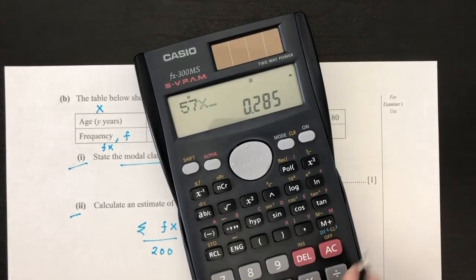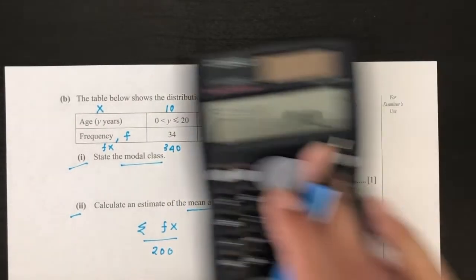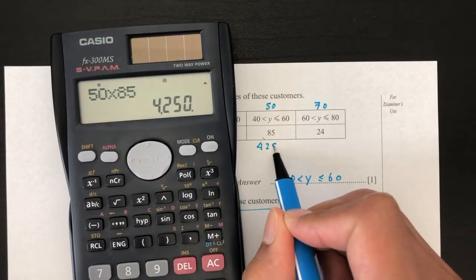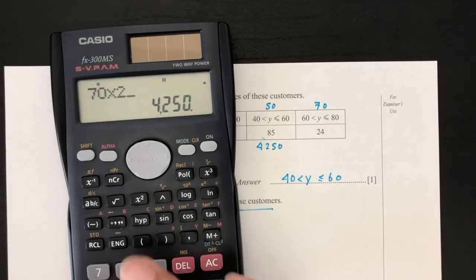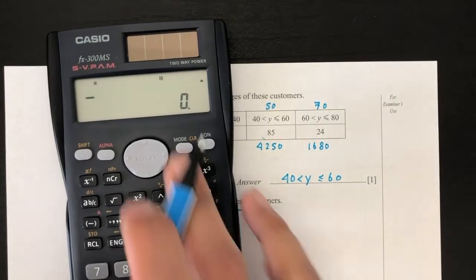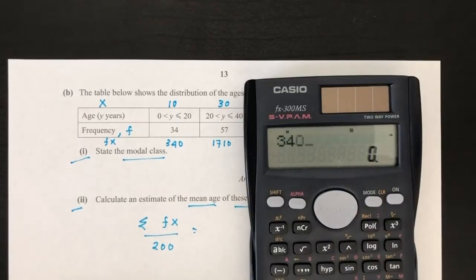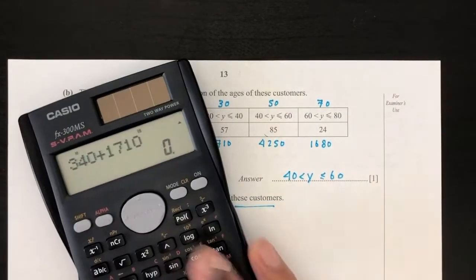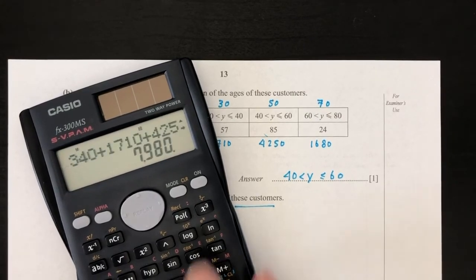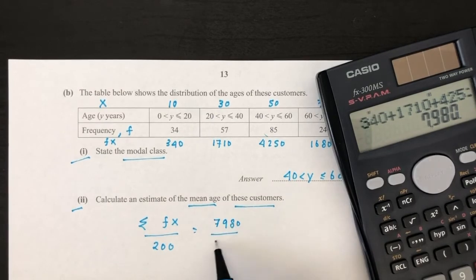So 57 times 30, that will be 1710. 50 times 85, that will be 4250. 70 times 24, 1680. Now let's find the sum of fx. That will be 340 plus 1710 plus 4250 plus 1680. That will be 7980 divided by 200.